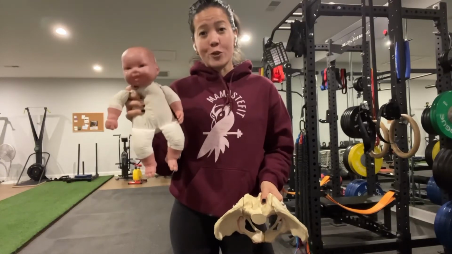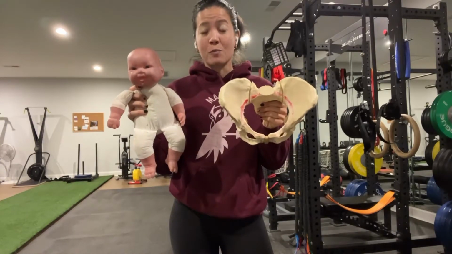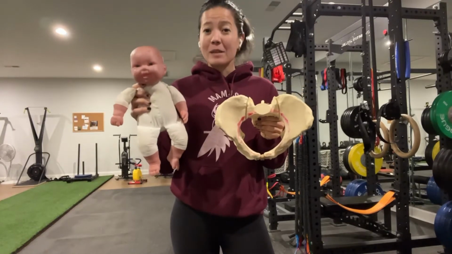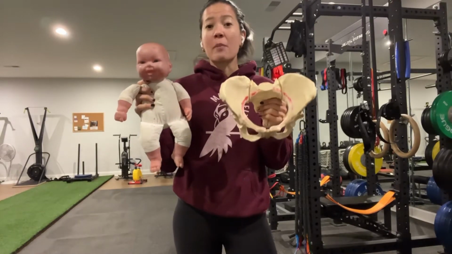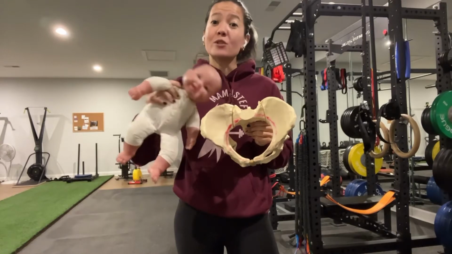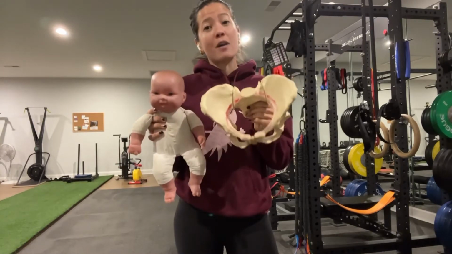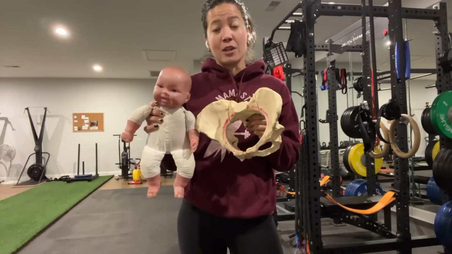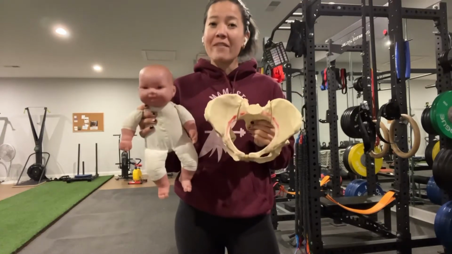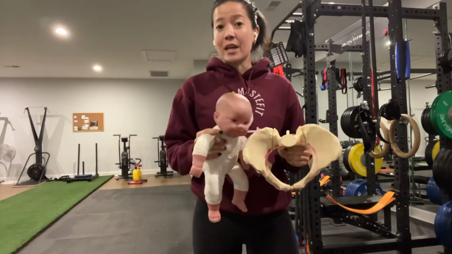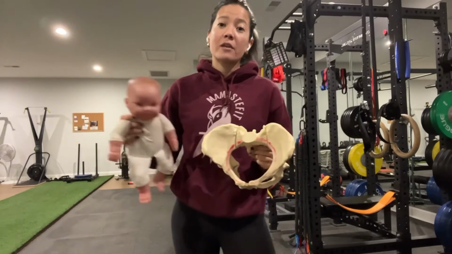So is your baby too big, or is your pelvis too small for a vaginal birth? CPD is when baby and the pelvis are not proportioned well to one another. So baby is too big to fit through the pelvis, or the pelvis is too small for baby to descend through.